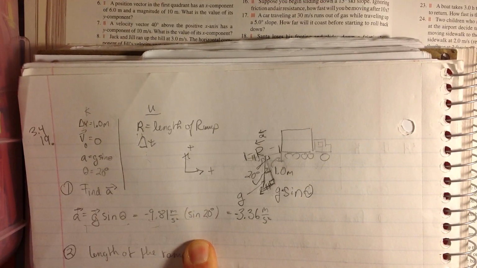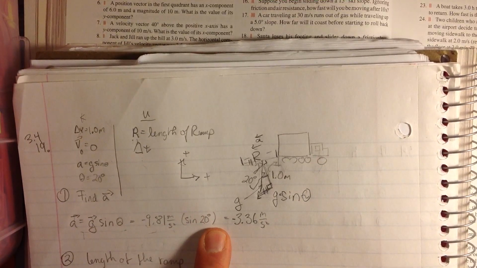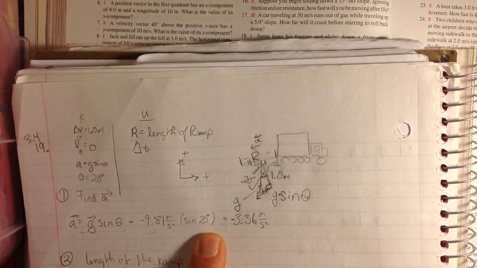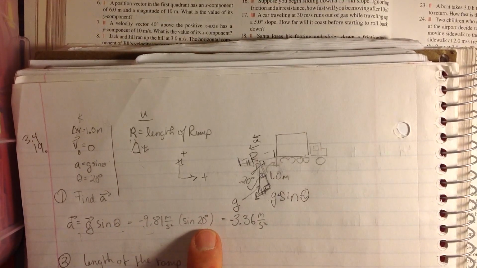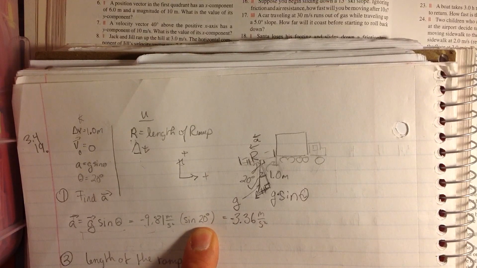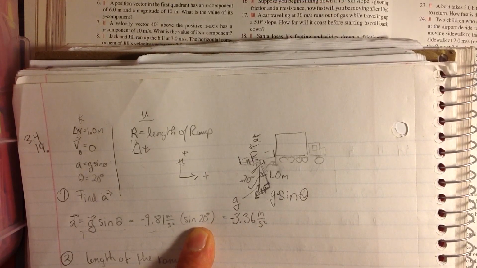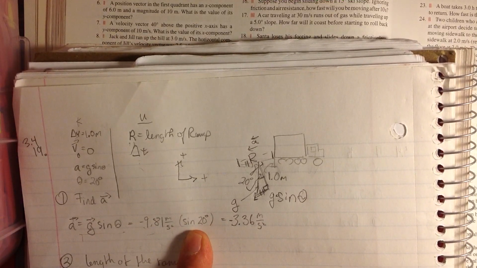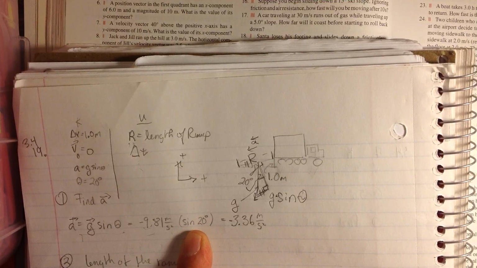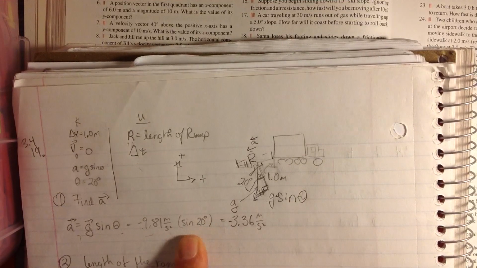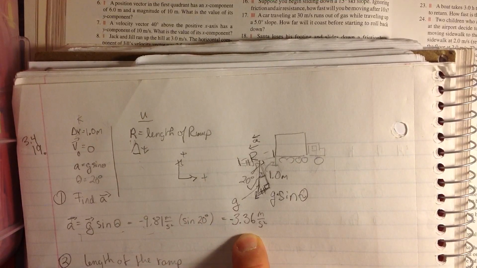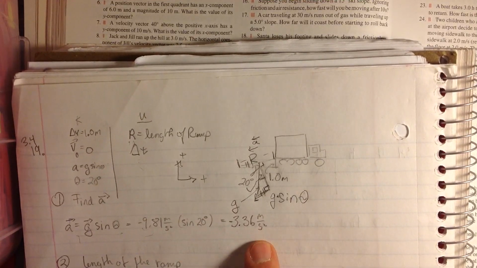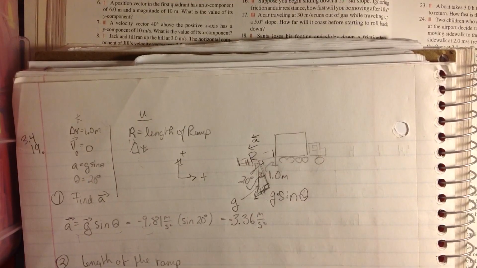You just use your calculator, make sure you know how to use the sine, cosine, and tangent functions, along with the inverse. If you do the homework, which you have all been doing, you shouldn't have a problem with that, but you should get used to using it. Make sure you know how to use your TI-84 or whatever graphing calculator you personally have purchased. Alright, so then our answer is negative 3.36 meters per second squared.